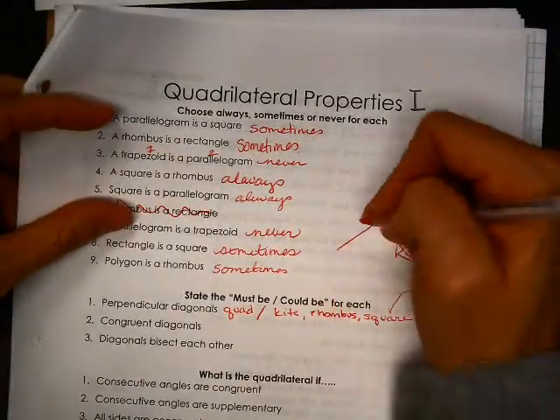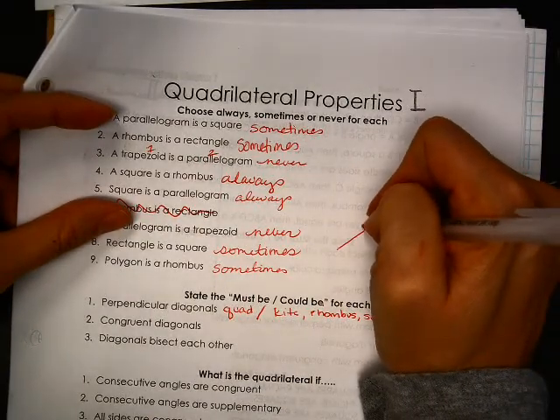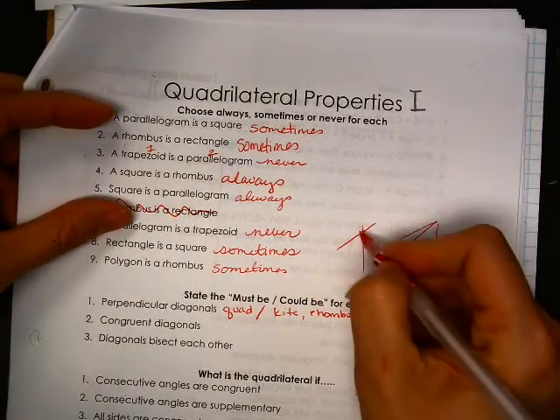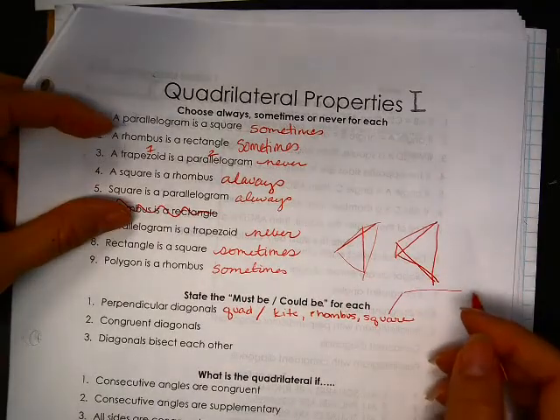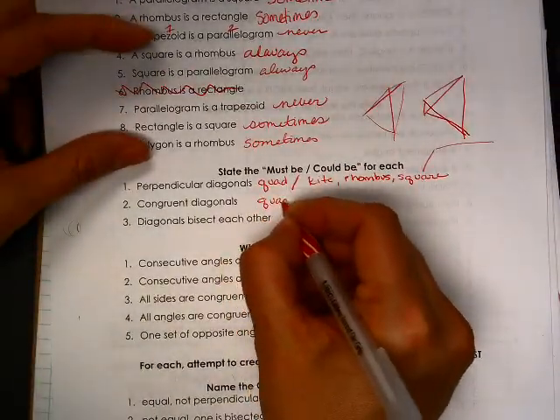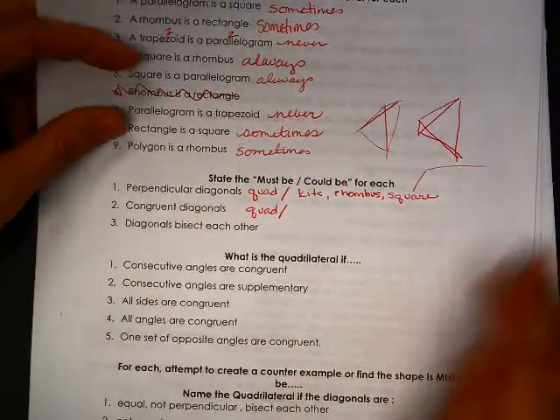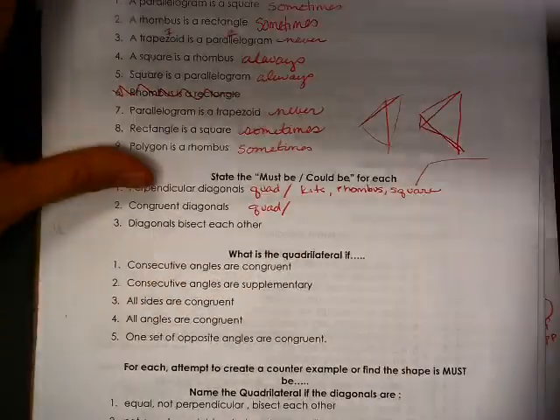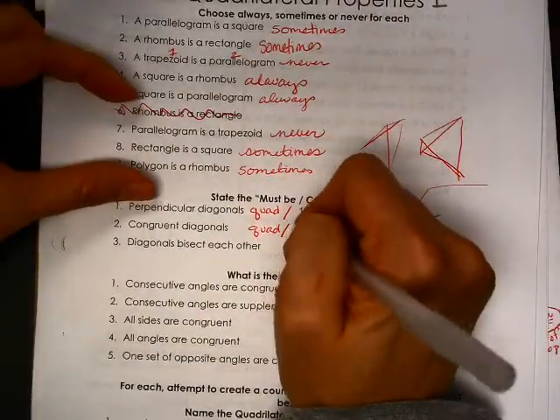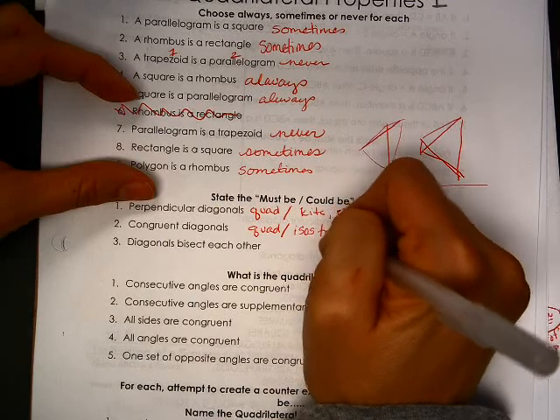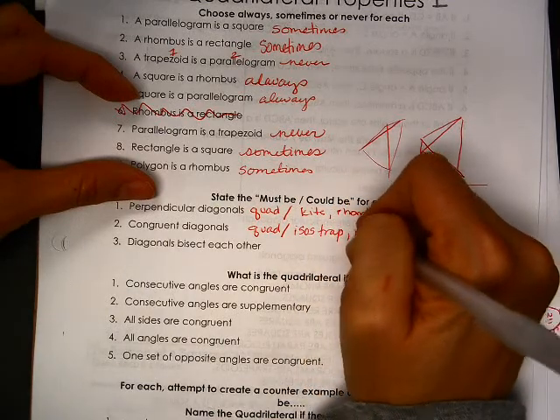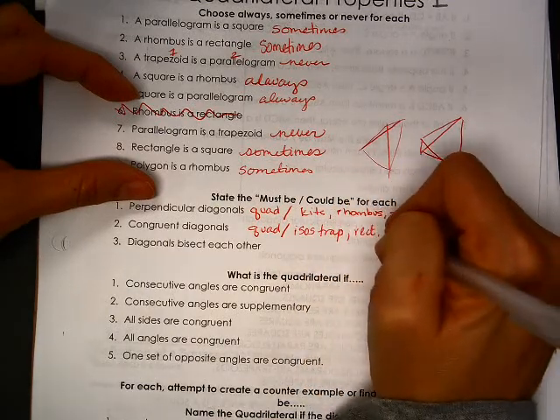So, congruent diagonals. Let's draw something that are totally congruent. And so those are equal to each other. If I connect them all, that also is nothing. So it is not anything that it has to be, but here and here we have congruent diagonals, and here we also have congruent diagonals. So we have kind of three places. We have isosceles trapezoid, we have a rectangle, and we have a square.